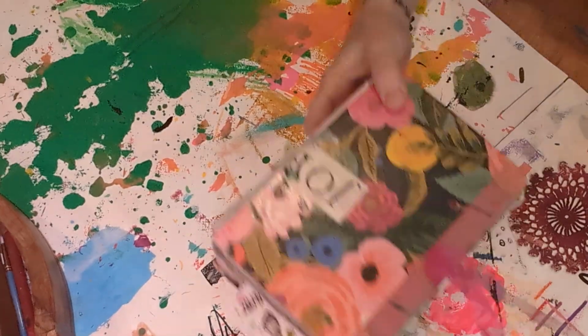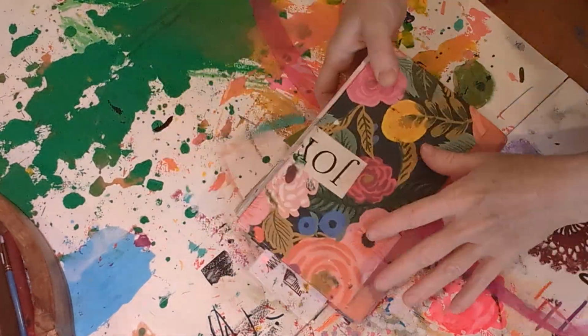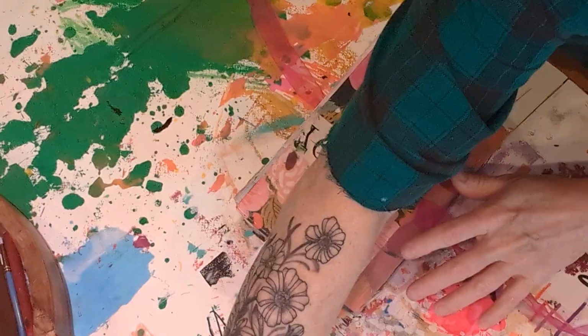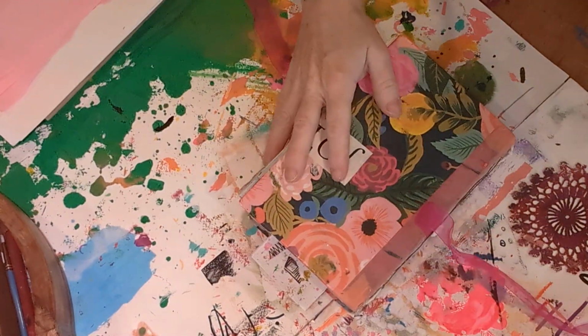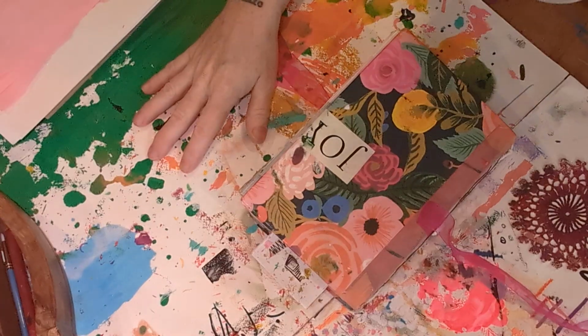Okay, so I want to move on to actually doing art, because I want to give you guys hopefully a couple different things you can do when you're first starting out. Maybe you've never done an altered book before.